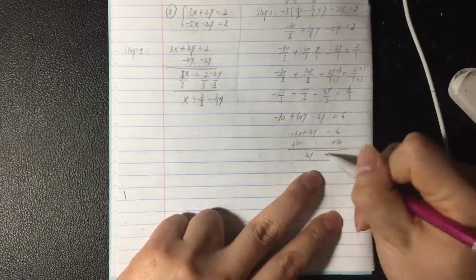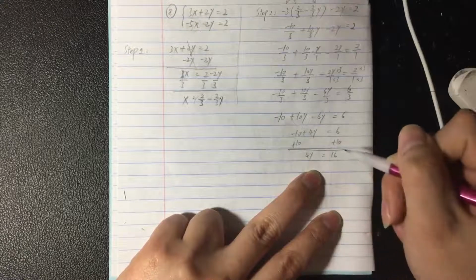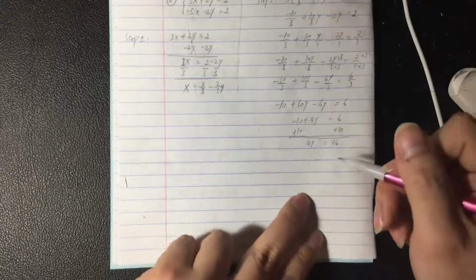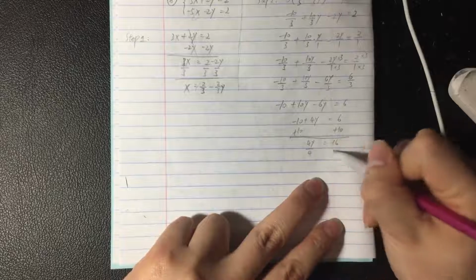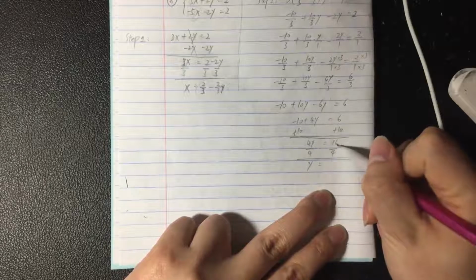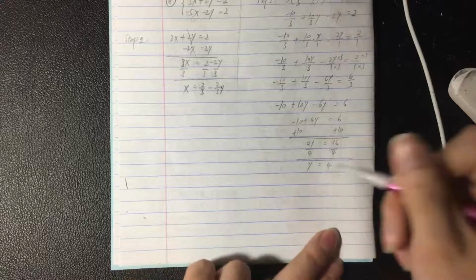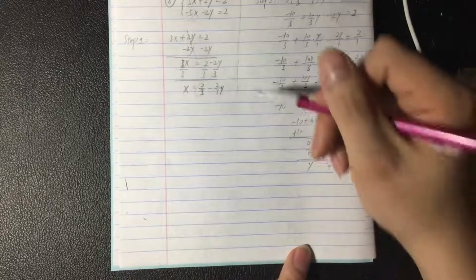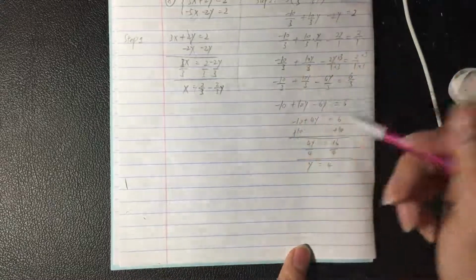We have 4y equal to 16. Then, in order to get y by itself, I divide both sides by 4. I get y equal to 16 over 4, which is 4. I get y equal to 4. That's my step 2 here.